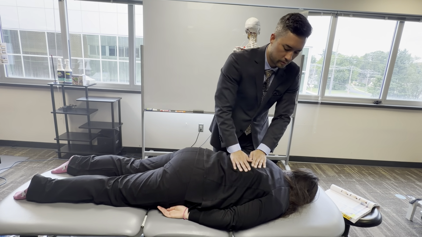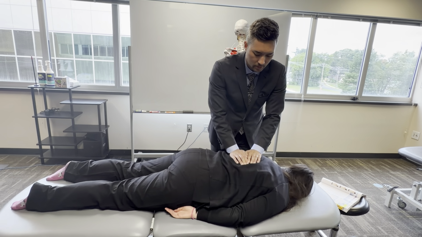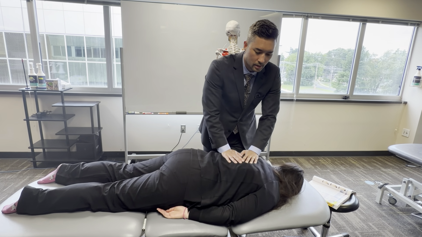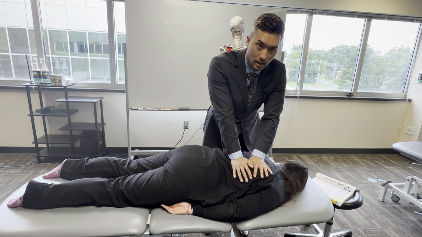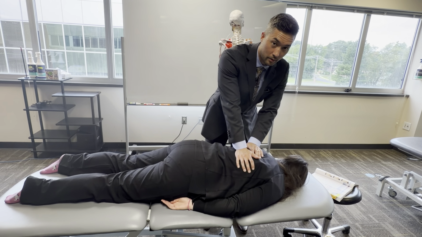So again, for reassessment, we're feeling if it's still really hypertonic. Is there asymmetry from the right and left side? We're checking the fascia here, and things seem to be loosening up. For the next technique on page 105, this is the catwalk variation.